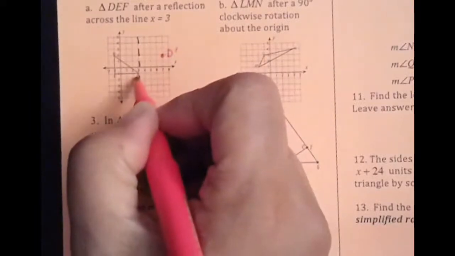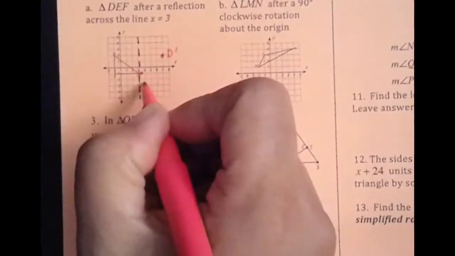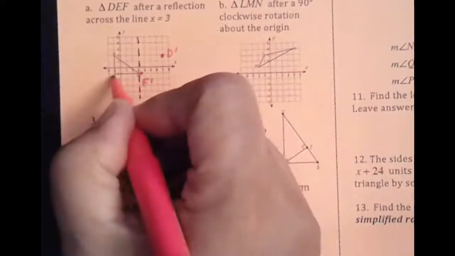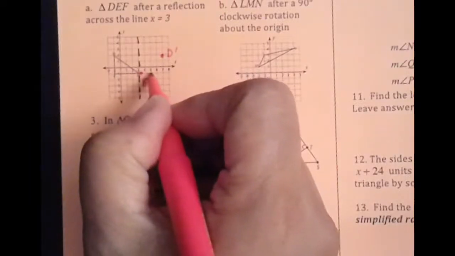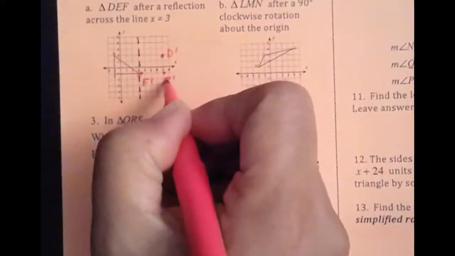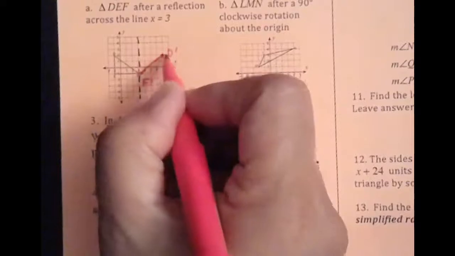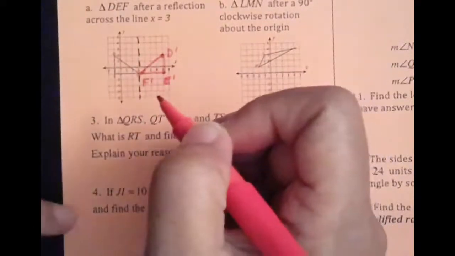Then I'm going to go ahead and take this, and it's right on the line. So actually this is not going to move at all. That will be your F prime. And E is again 1, 2, 3, 4 away. So we'll go 1, 2, 3, 4, and that'll be E prime. And this will be considered a reflection across this x equals 3.